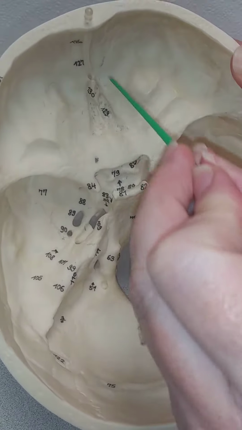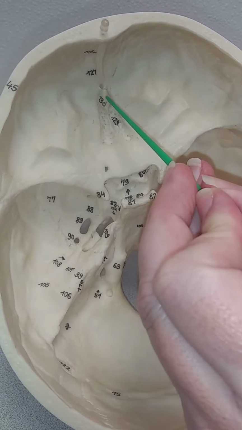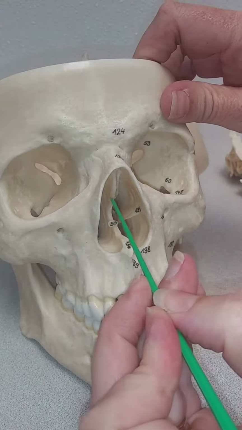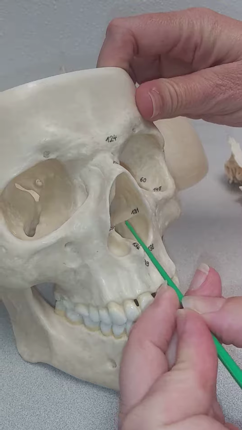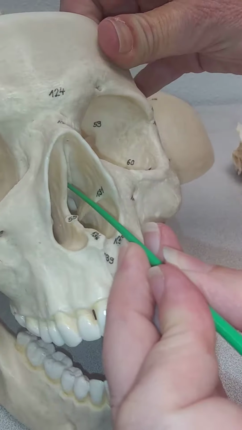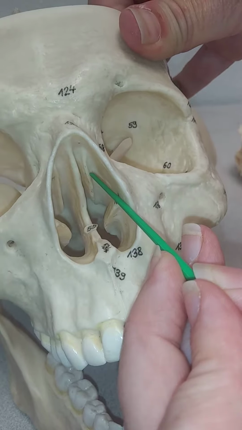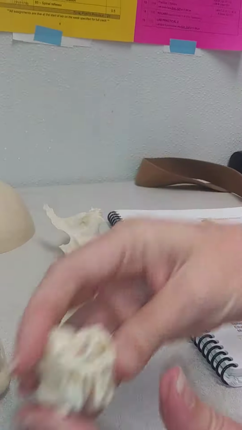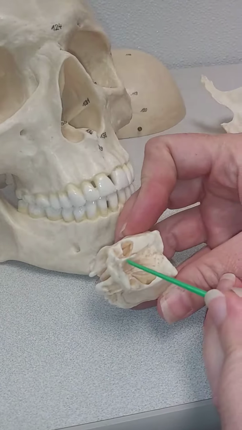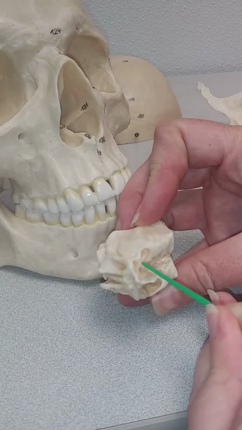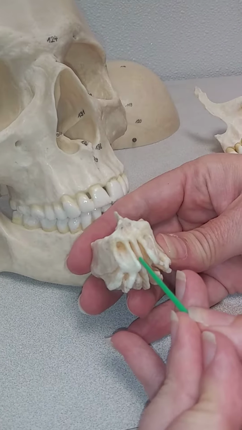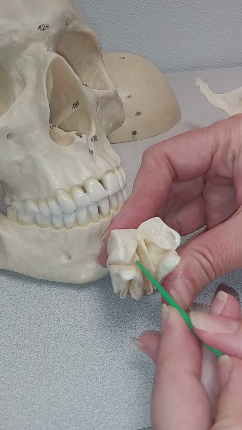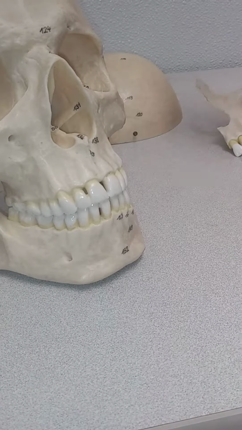Here you have the ethmoid bone, crista galli, cribriform plate, perpendicular plate, and up in here, there it is, the middle nasal concha. This is a disarticulated ethmoid bone, crista galli, cribriform plate, ethmoid sinuses, perpendicular plate, superior and middle nasal concha.